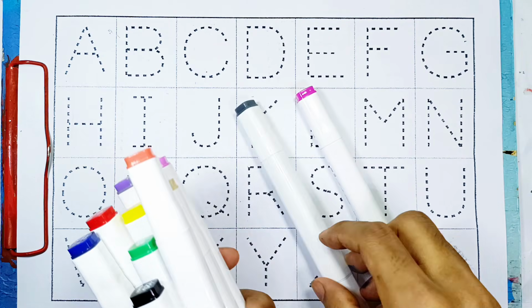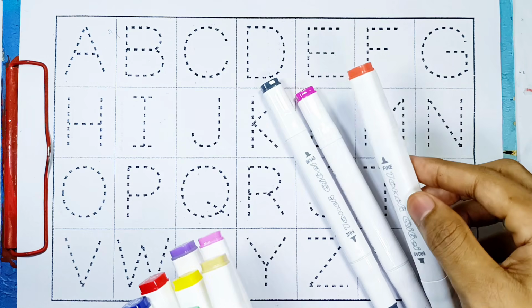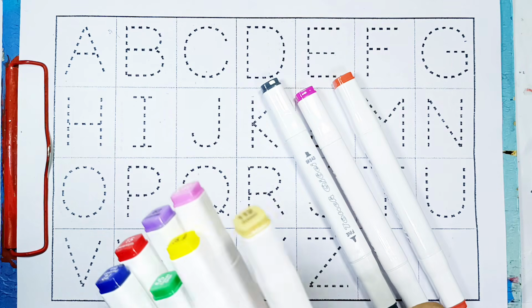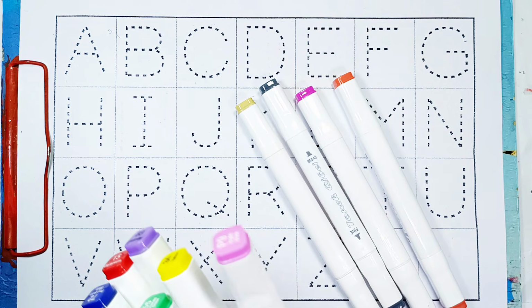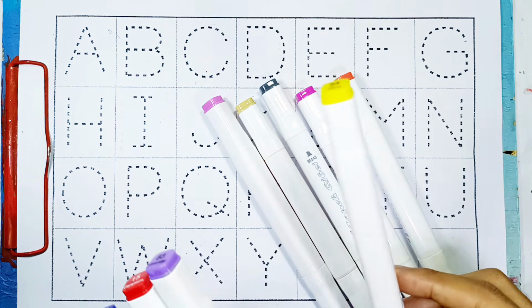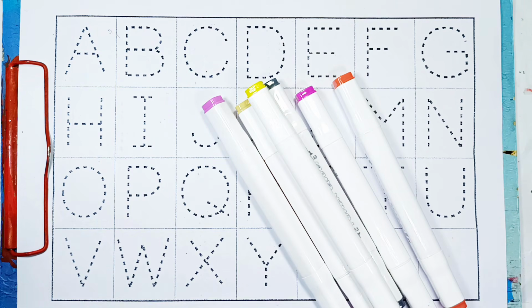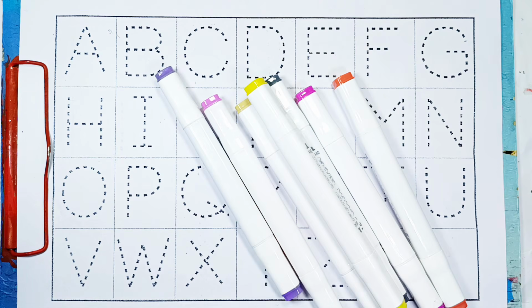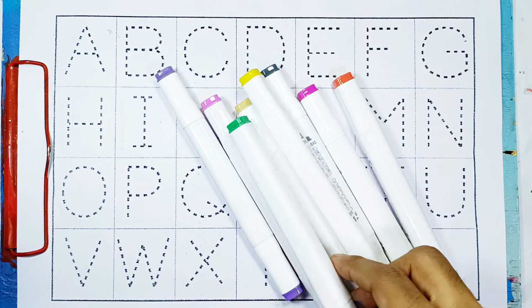And the next one is cool gray color. Scarlet color exactly. Cream color. Pale pink color. Yellow color. Kids, the next one is lavender color. Now we're opening the color of emerald green.